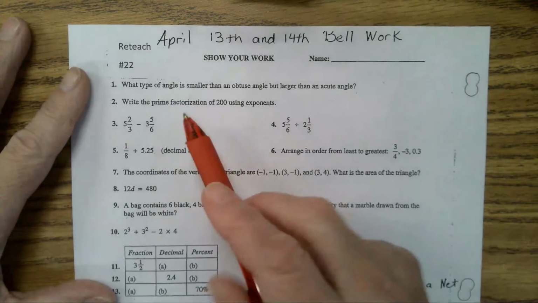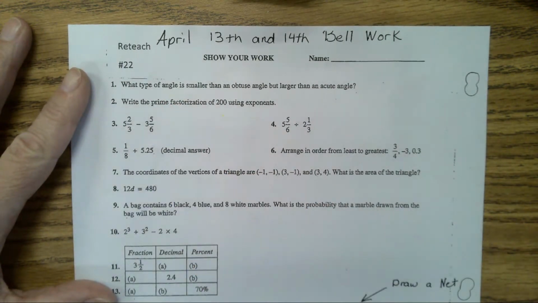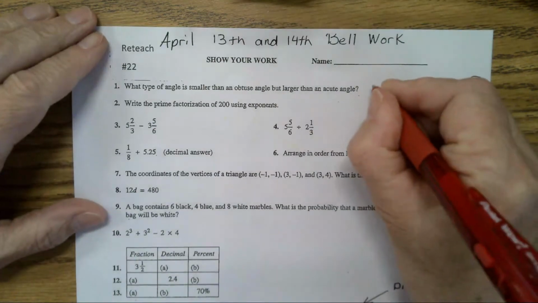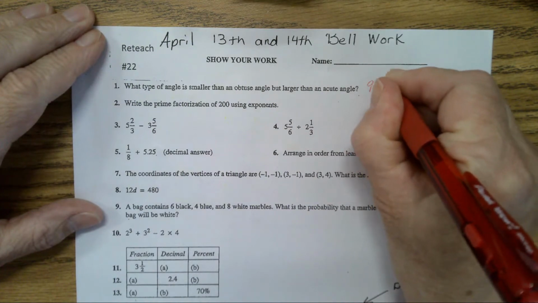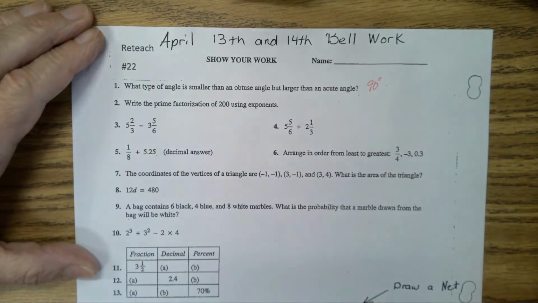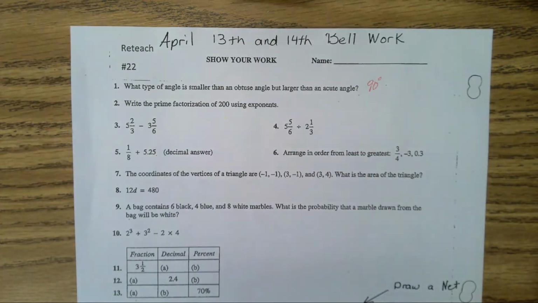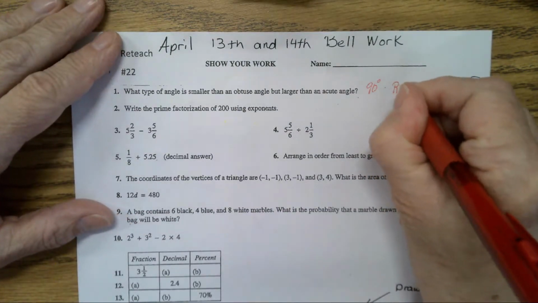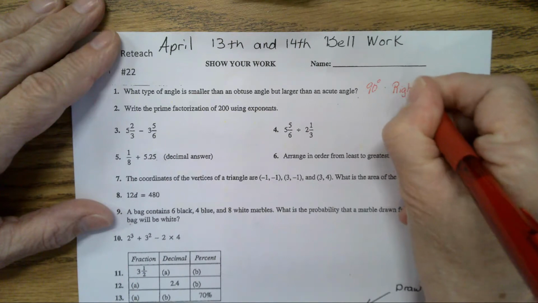Number 1, what type of an angle is smaller than an obtuse angle, but larger than an acute angle? It's a very specific angle, yes. A 90-degree angle, that is it. Now, the 90-degree angle has a special name. What's the special name for a 90-degree angle? Right angle. Okay. Make sure you have right angle.